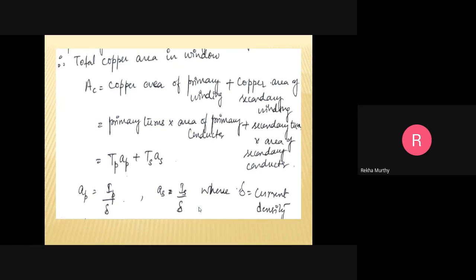Okay. Take down. Therefore, total copper area in a window, that is AC, is given by copper area of the primary winding plus copper area of the secondary winding.